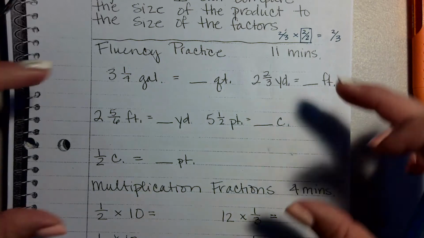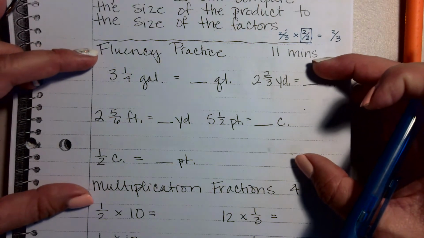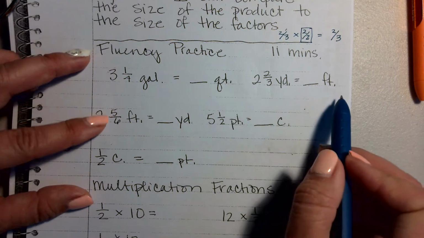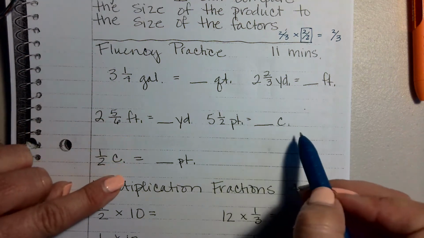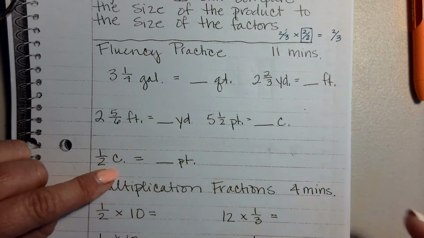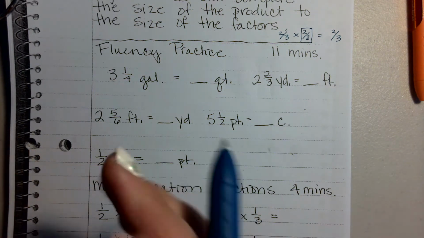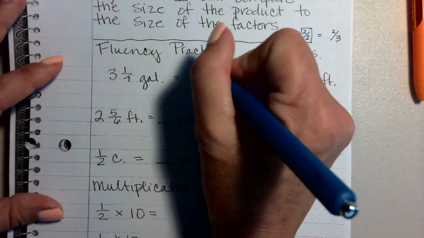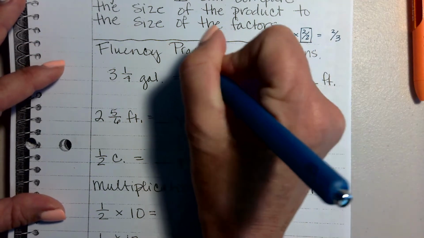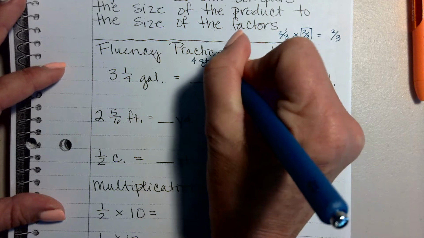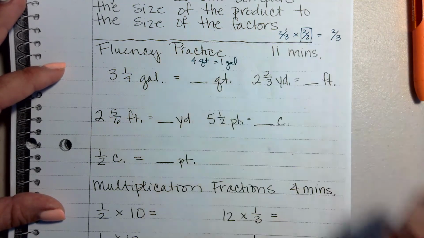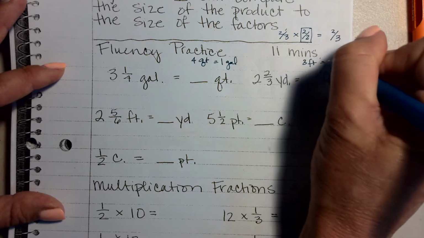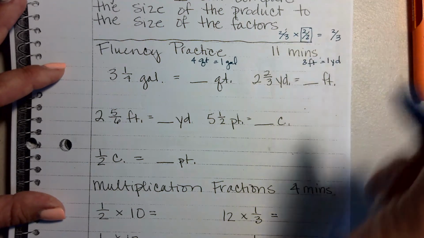Going back and converting or renaming a gallon into quarts, yards into feet, feet to yards, pints to cups, cups to pints. Remember the strategy we used each time: there are 4 quarts in 1 gallon, right? And there are 3 feet in 1 yard.